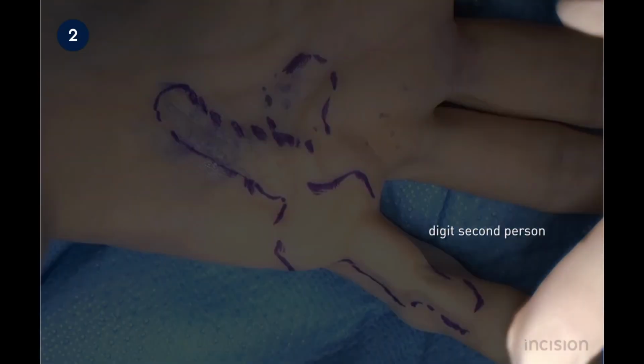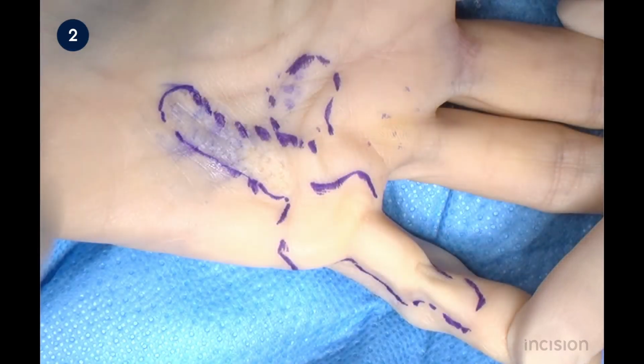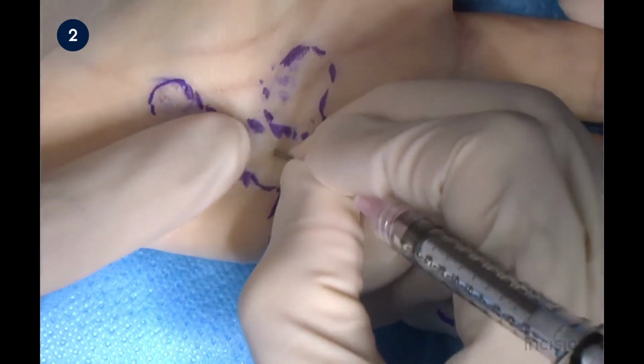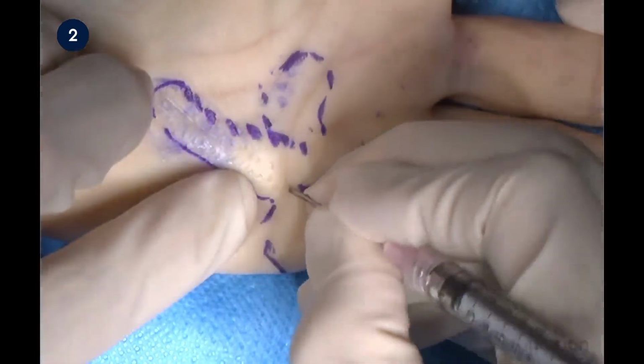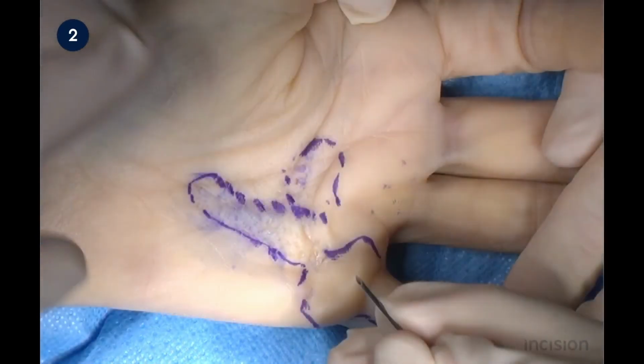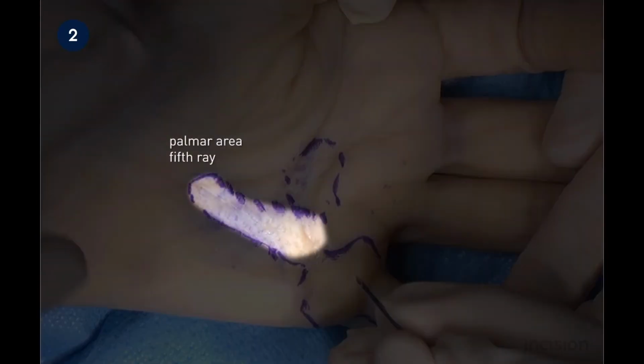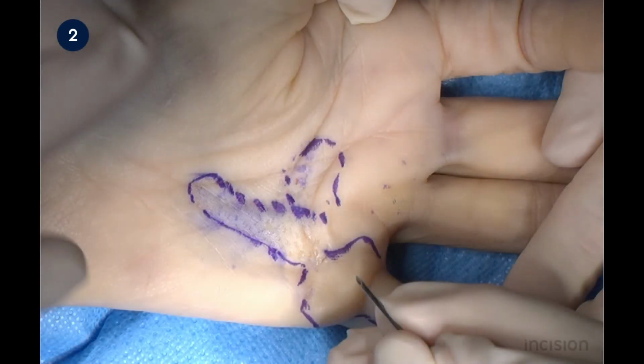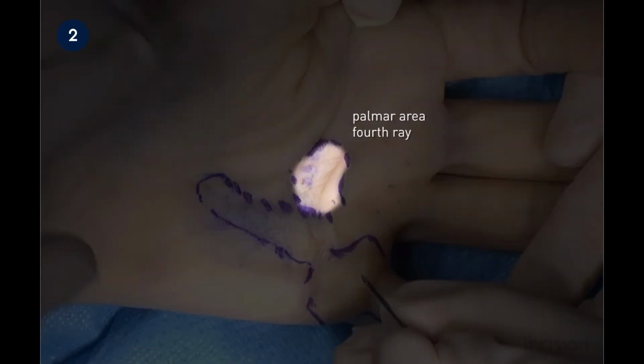Note that the cord is tensioned by a second person using gentle passive extension of the affected digit. Alternatively, the surgeon can use the non-operating hand to do so, or a lead hand can be used. Tensioning the cord is very important as this moves the cord more superficially, which makes splitting the cord easier. Also, deep introduction of the needle is not necessary, thereby reducing the risk of injuring surrounding nerves or arteries. The palmar area of the fifth ray, now highlighted, is now softened. The procedure is continued on the palmar area over the fourth ray.